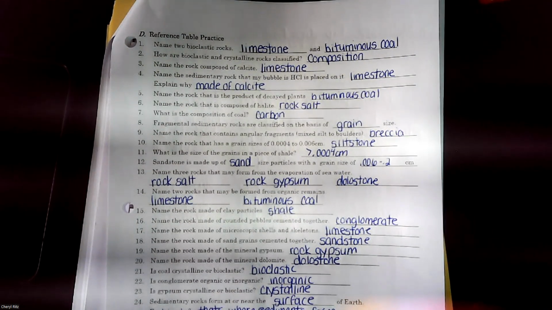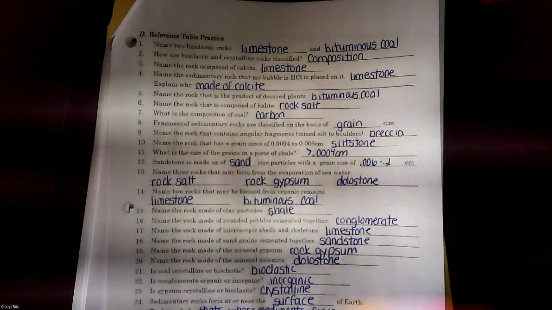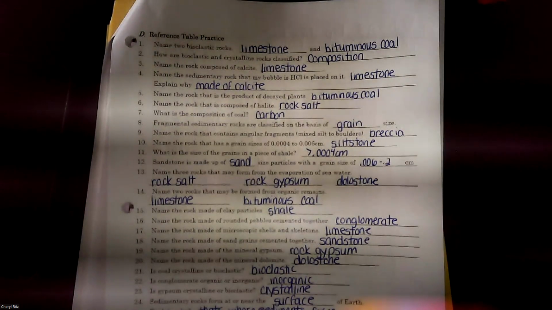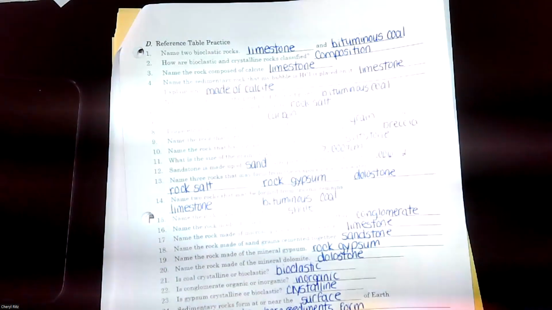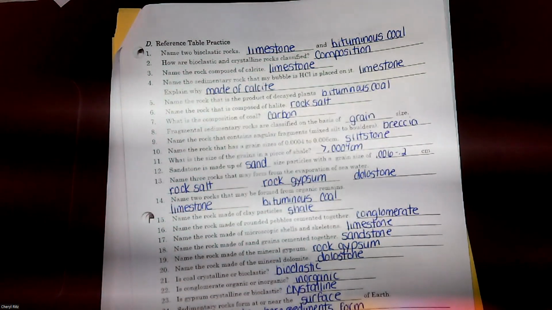Moving on, decayed plants, that is bituminous coal. Composed of halite is rock salt. Composition of coal is carbon. Fragmental sedimentary rocks are classified on the basis of their grain size. Rock that contains angular fragments of mixed sizes, mixed and angular, that's going to be breccia or breccia, depending on how you want to say it.